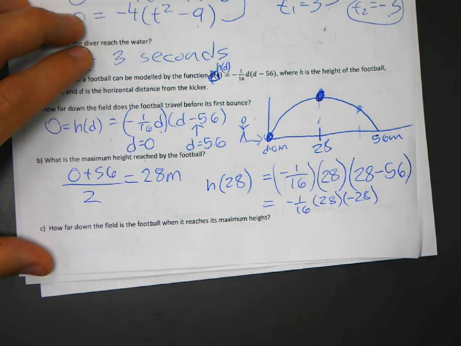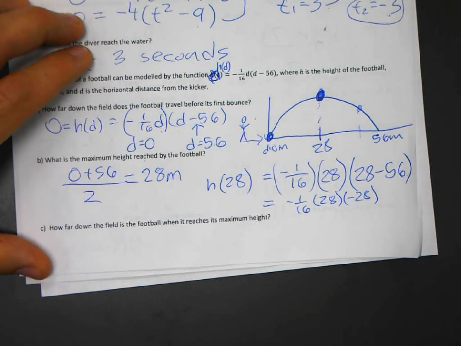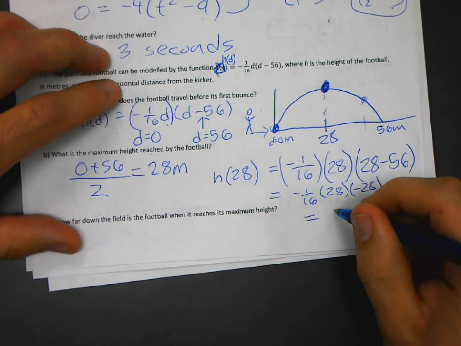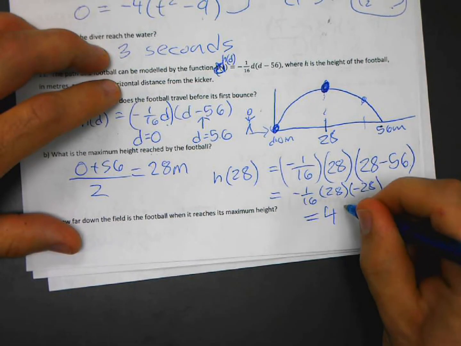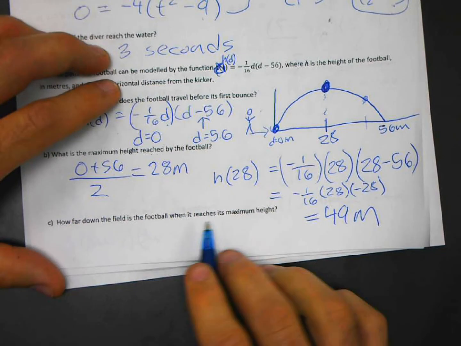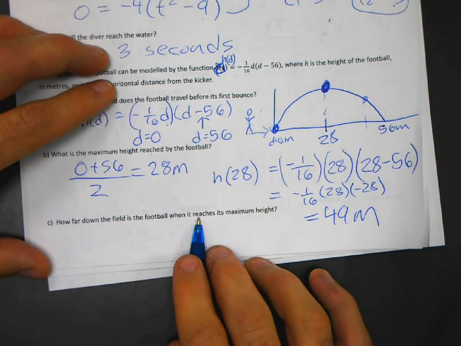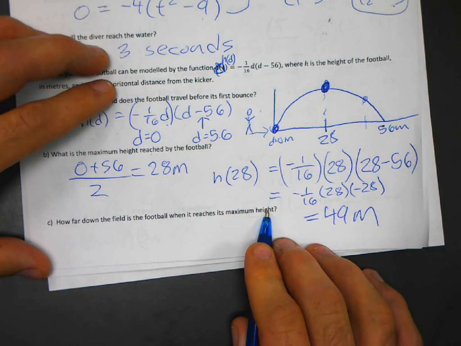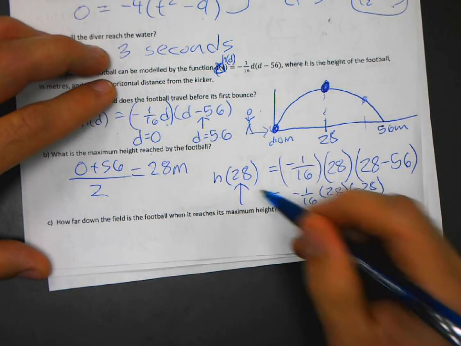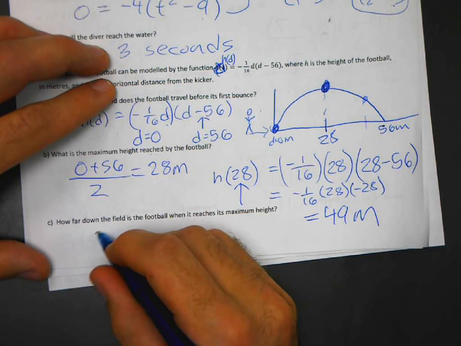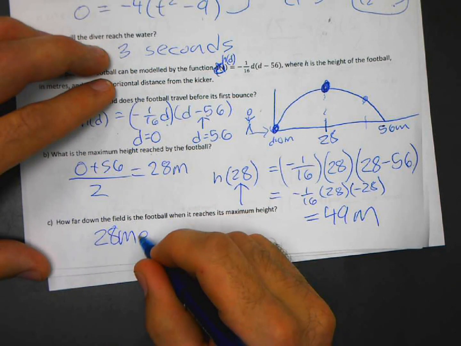And if we work that out, can anyone just yell out the answer? Okay, equals about 49 meters. How far down the field is the football when it reaches its maximum height? 28 meters.